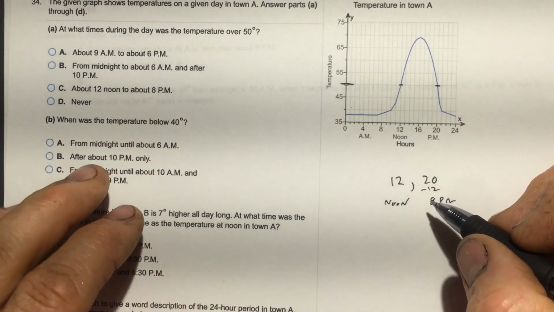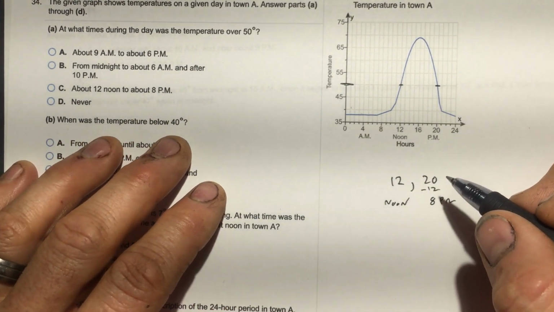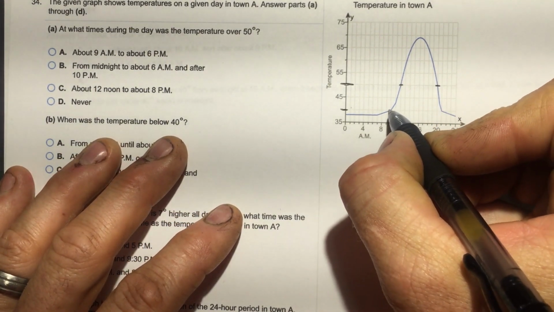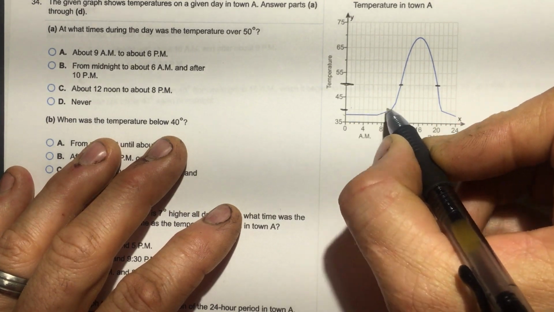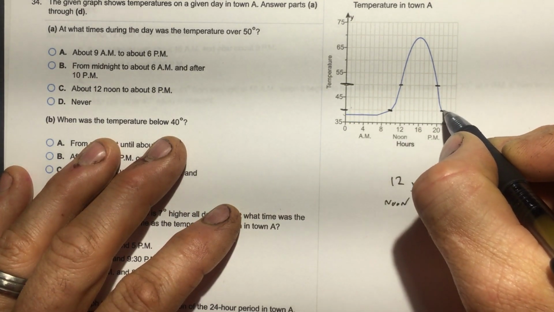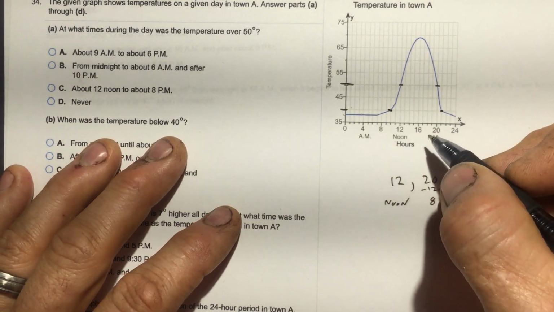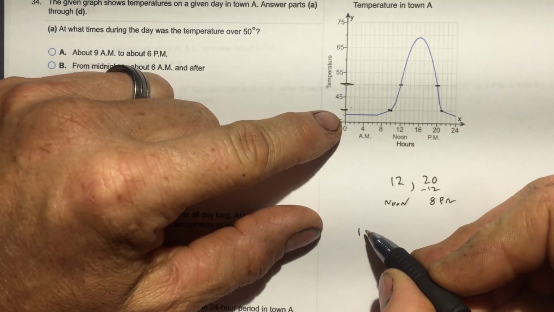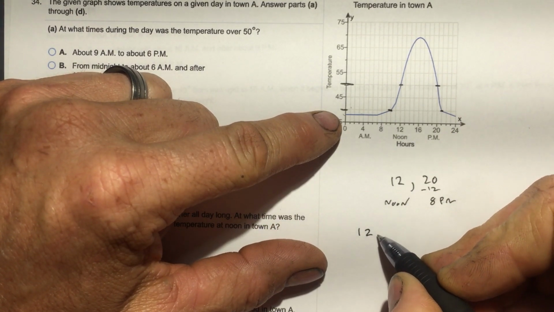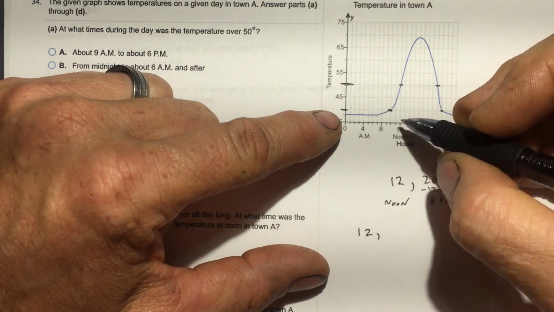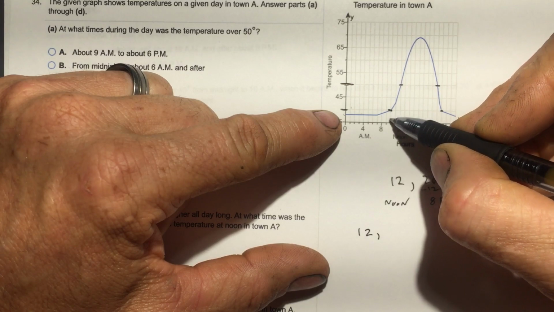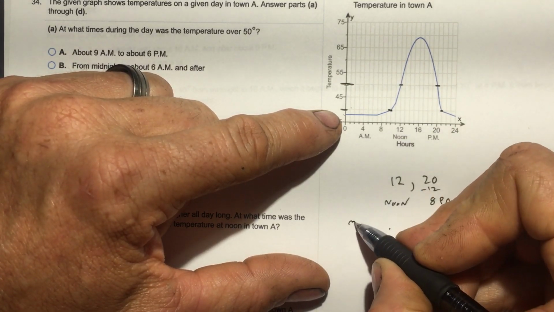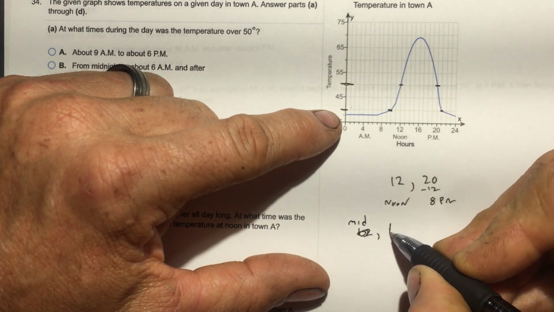All right. When was the temperature below 40? So 40 would be right here. So we're looking at below 40, this part right here. And then here's 40 again, this part right here. So we're looking at from midnight. So that's 12 o'clock. Midnight to right here. What is this? 8, 9, that's 10 o'clock. So let's do midnight to 10 o'clock.